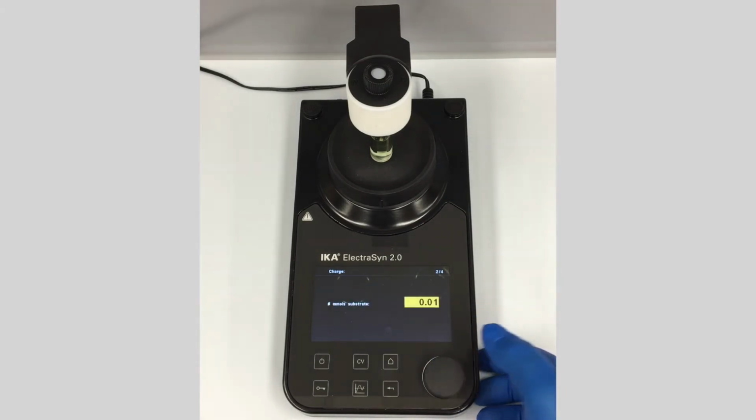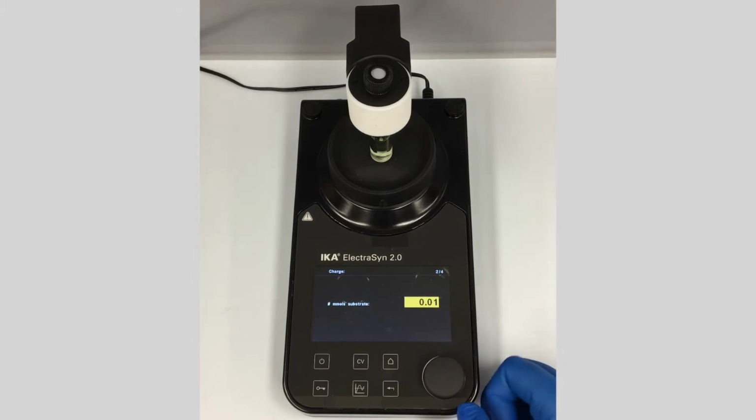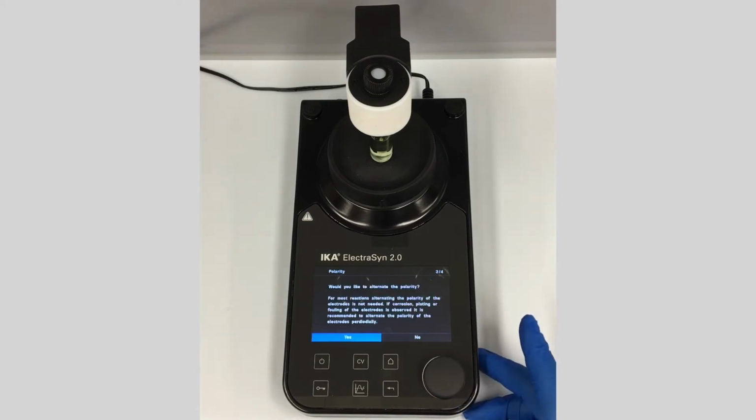We click OK. The next thing it's going to do is ask us for the number of millimoles of substrate. Although you don't really need this, because the reaction is just based on the amount of current we're pumping through for a set time, we input this because it can help the user identify how many equivalents of electrons have been delivered to the reaction, or the number of Faradays per mole that have passed for the reaction. And here we know we're running at 20 millimoles of substrate. So we're going to click OK.